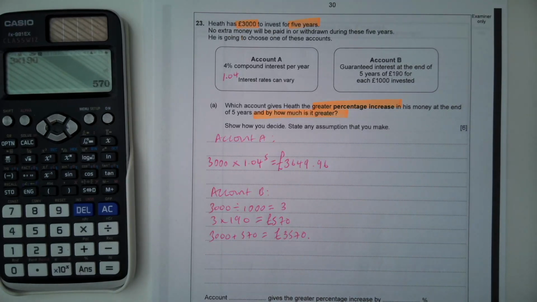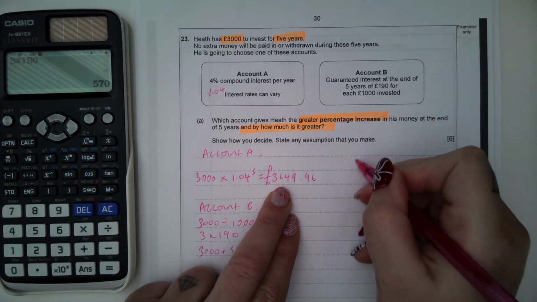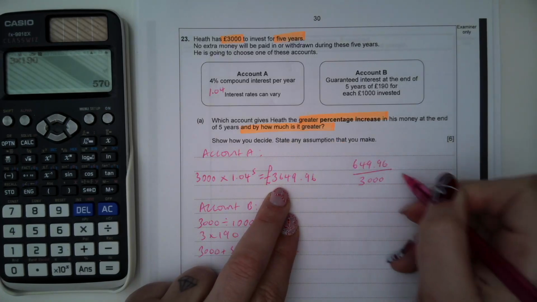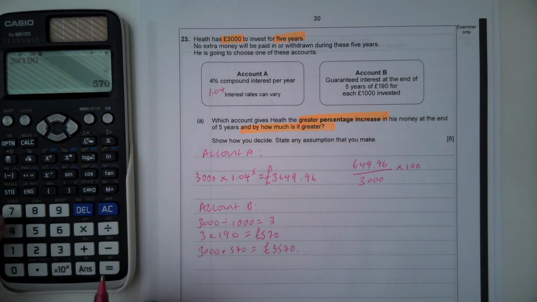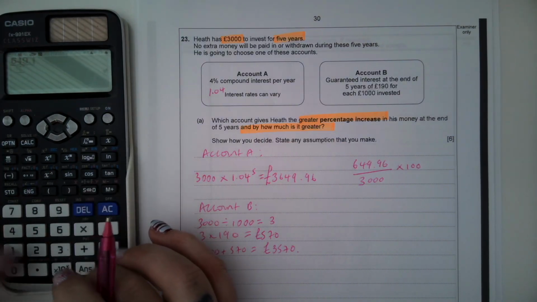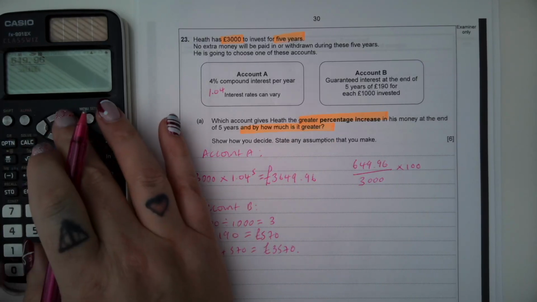So we want to see the greater percentage increase. So percentage increase, we're going to do the difference, which is the interest earned, divided by the original times by 100. So the difference, divided by the original.